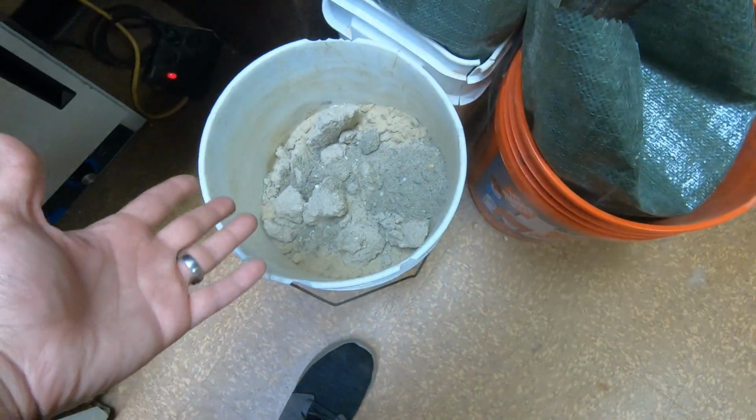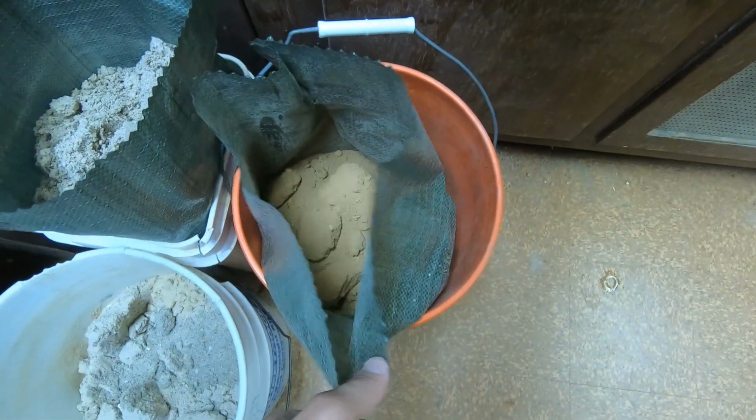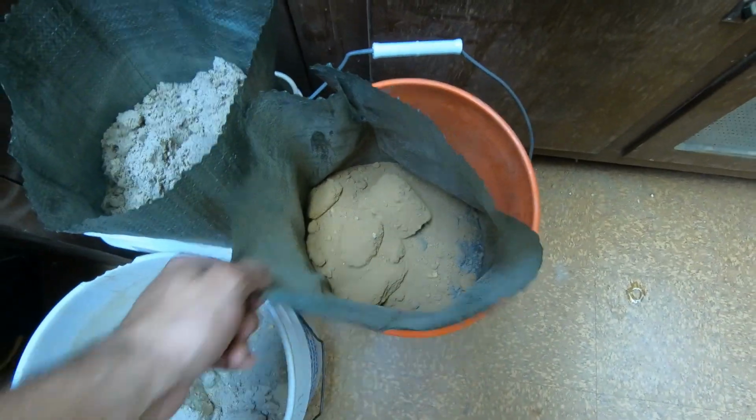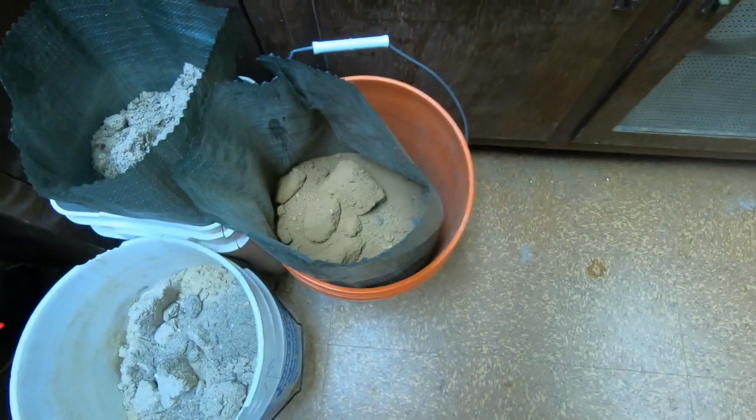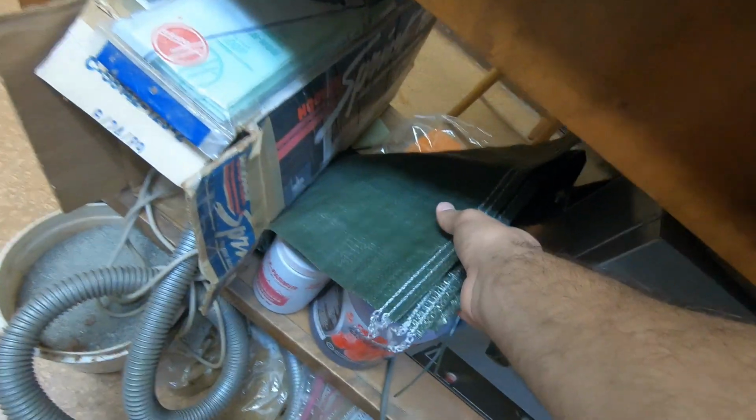If you see, this bucket doesn't have a bag in it, but these two buckets have sandbags in it. And so what I do is I fill these bags up with sand. Once they get full, I close them up. I don't have any right now, but I put them over here behind the door, let them sit there, and I'll reload them with another sandbag.